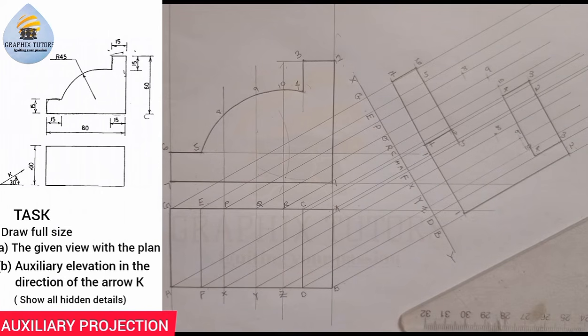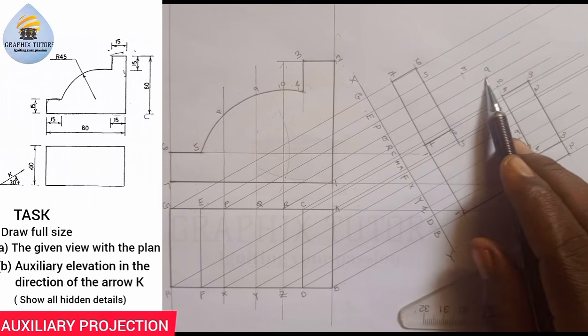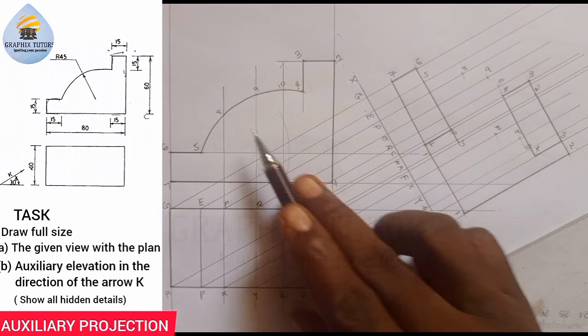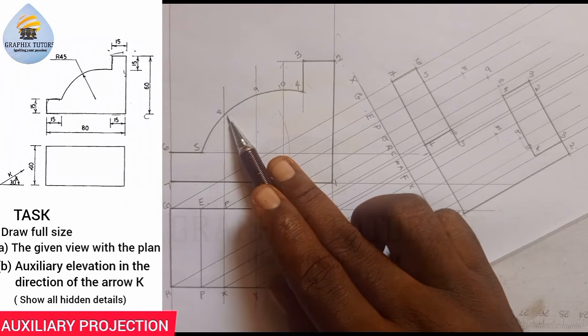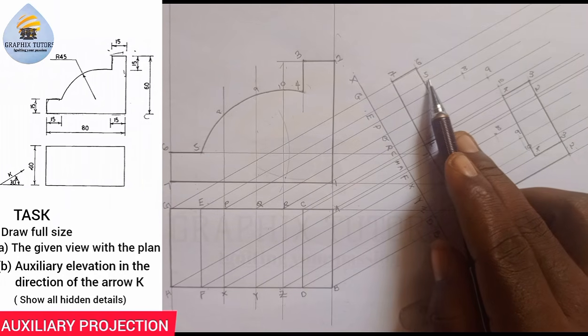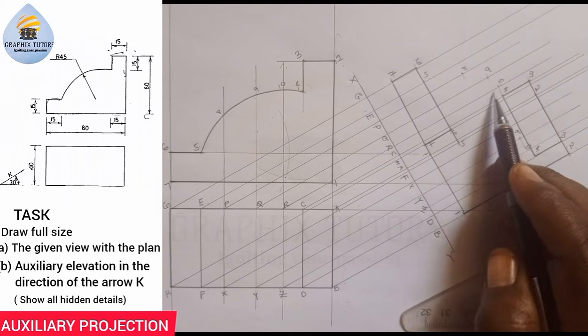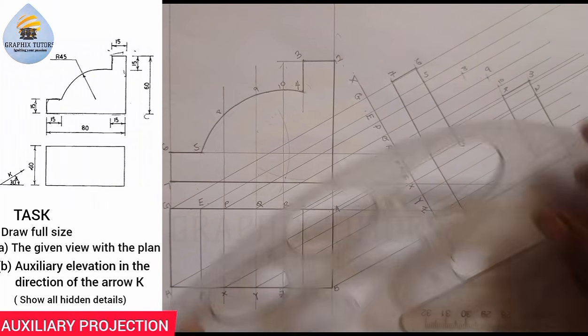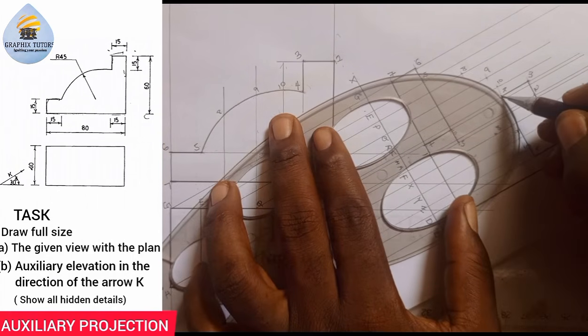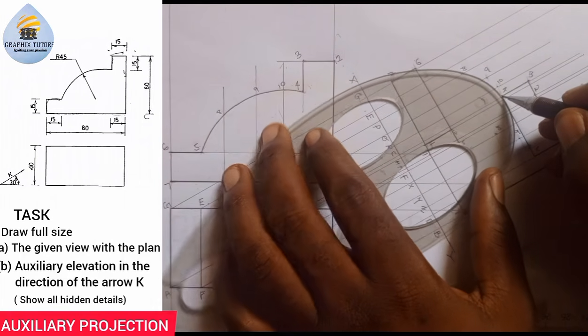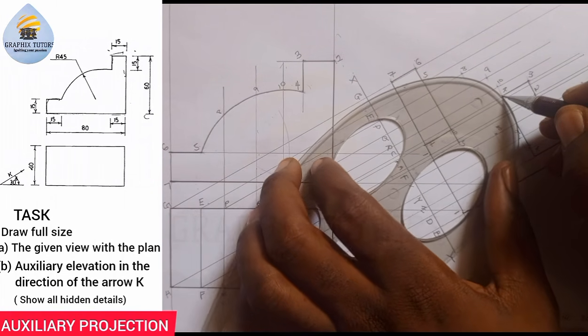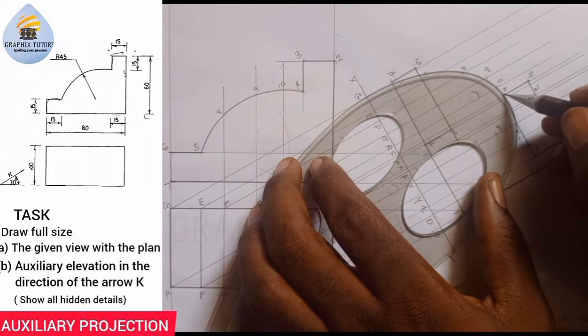Is that okay? So I will use my French curve to connect those points together. I will connect 8, 9, and 10 with 5: 5, 8, 9, 10, 4. So let's connect those points and see.